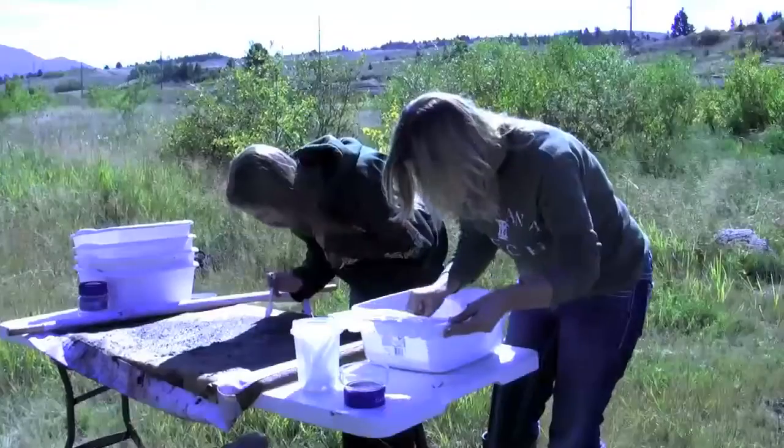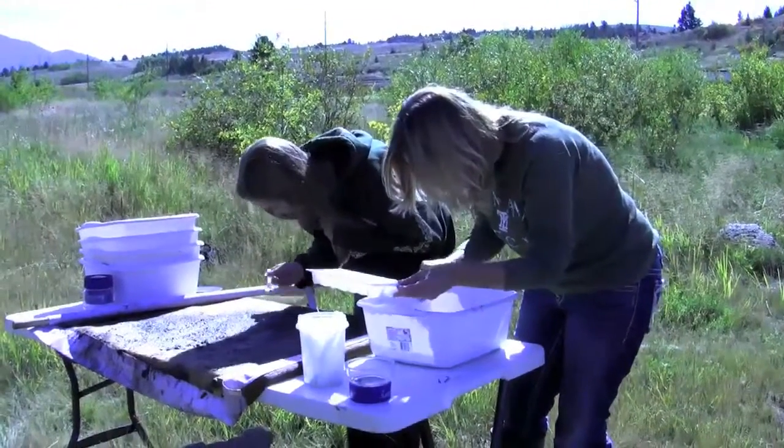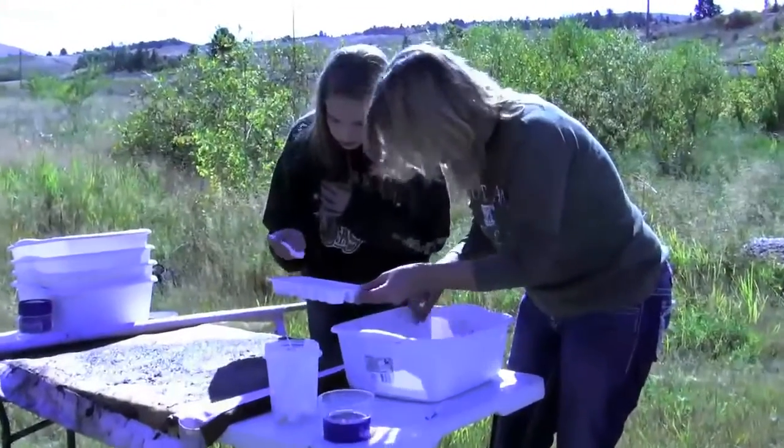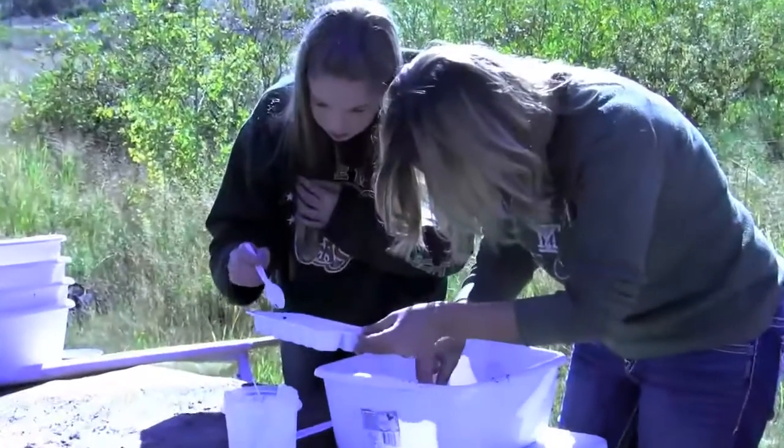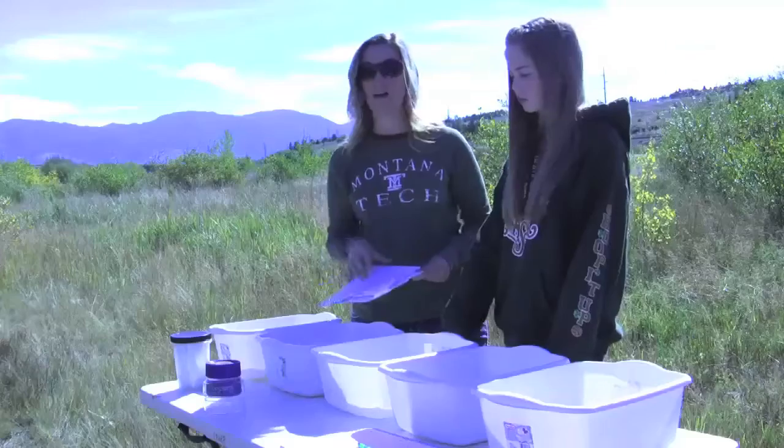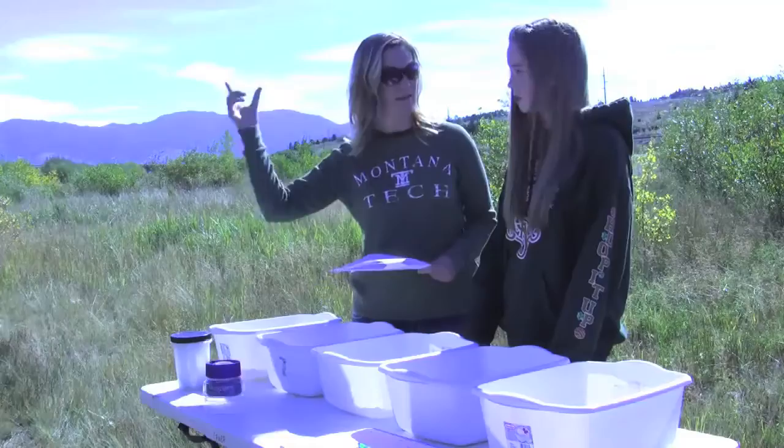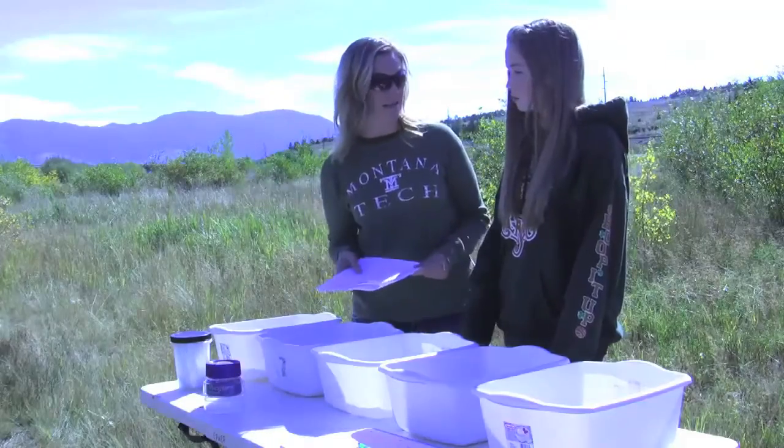Then we'll count for 5 minutes. So whatever we find in 5 minutes is our count for each tub. All right, and then I'll show you what to do with that data next. And the last thing we're going to do is a riparian area vegetation assessment.